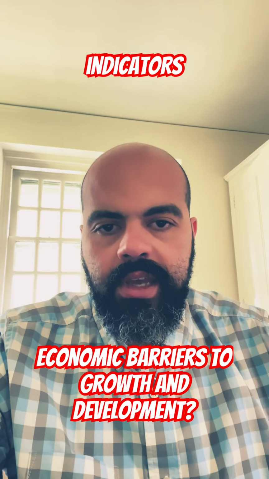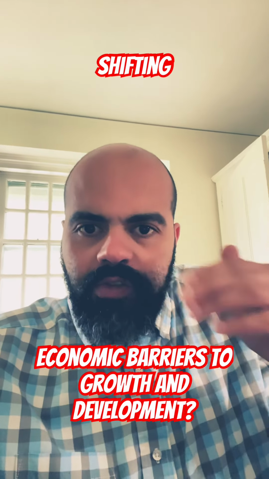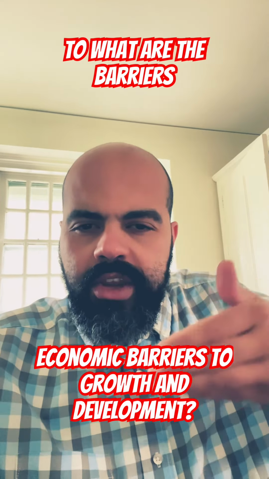So remember, we start by defining what economic development is and how it differs from economic growth. And then we look at the sustainable development goals. Then we look at the various ways to measure development. Now we're shifting our focus to what are the barriers? What are the things that prevent or hinder countries from achieving economic growth and development?